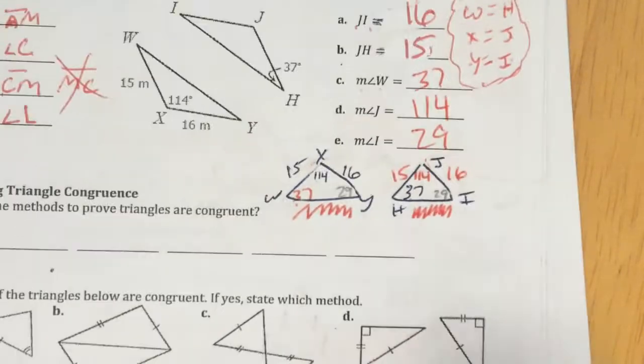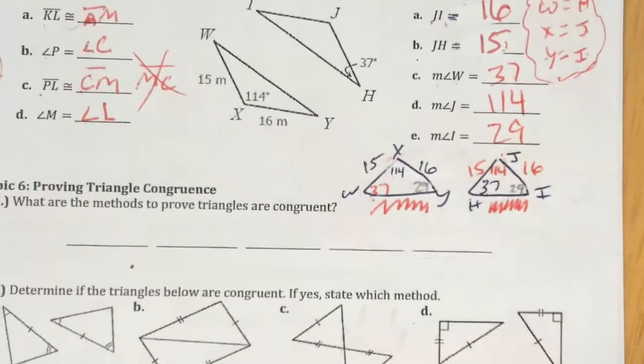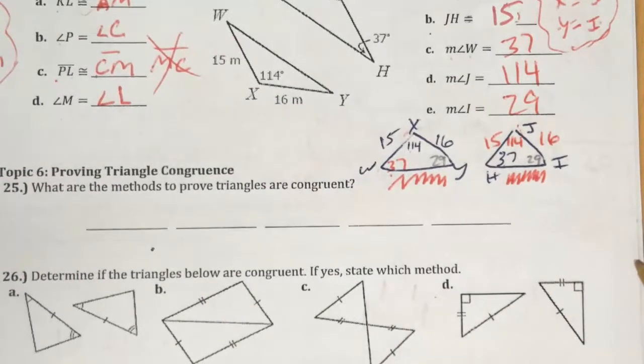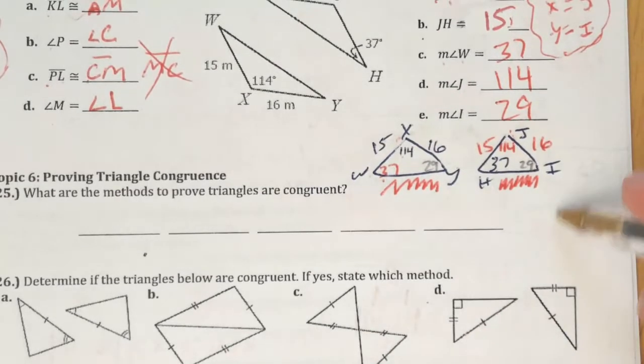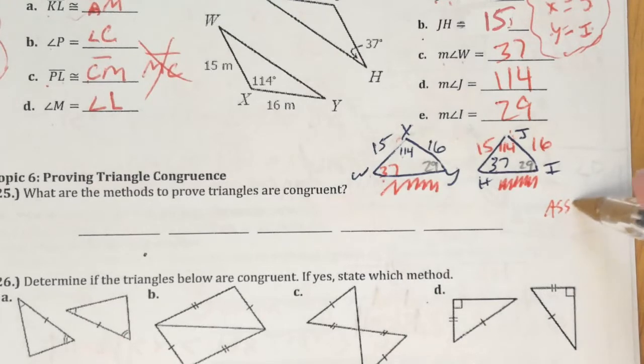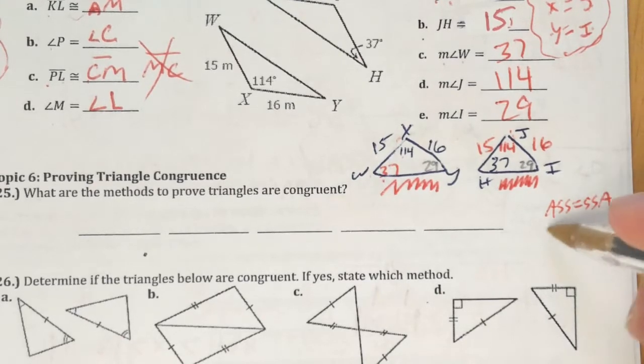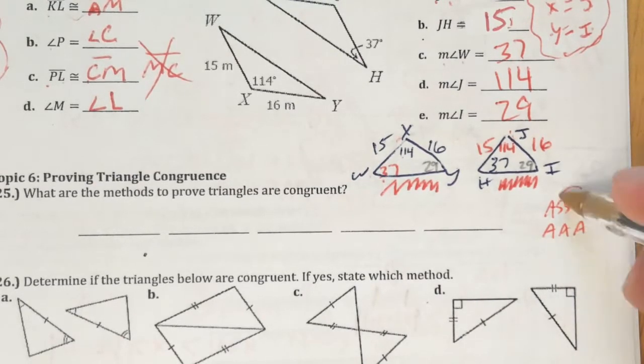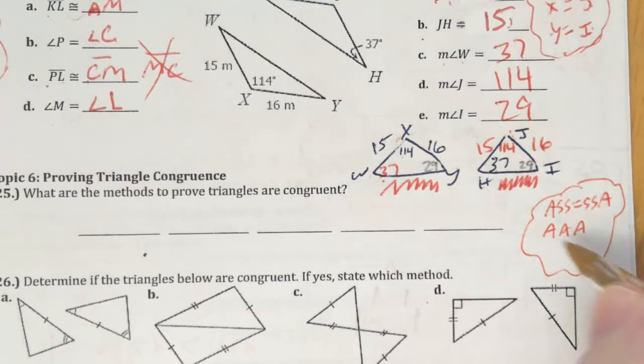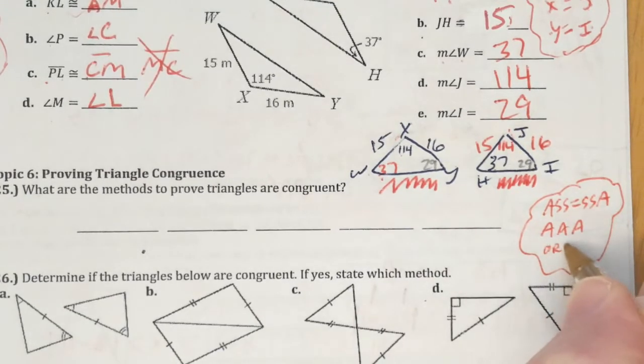Awesome. Okay, what are the ways to prove triangles are congruent? Okay, now I know the bad ones. The 2 bad ones are ass and ass backwards. And your ass is so big it's triple ass, right? Those are the 2 bad ones, along with order and not enough info, right?